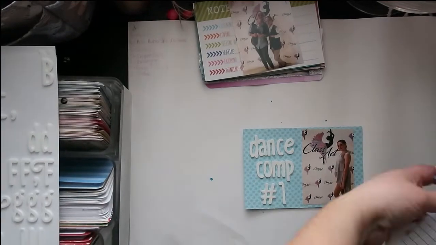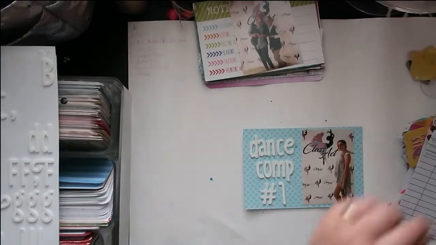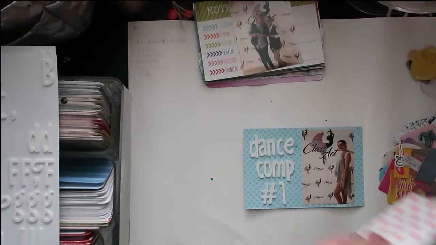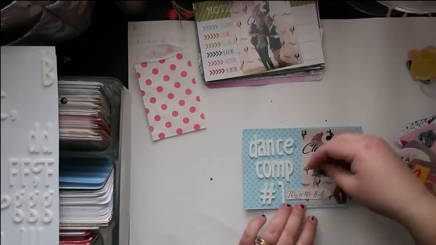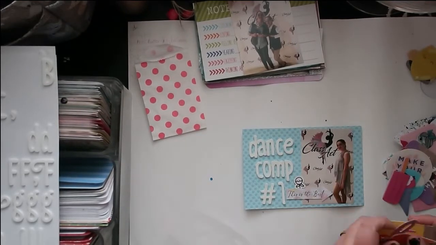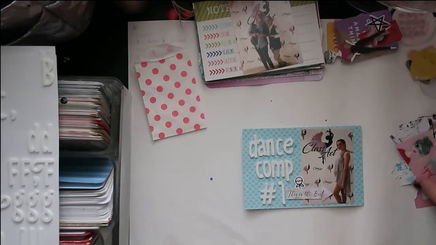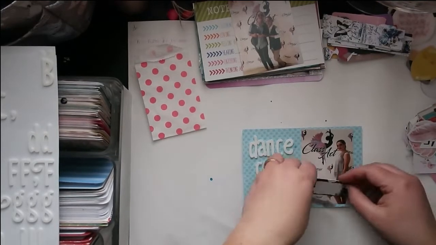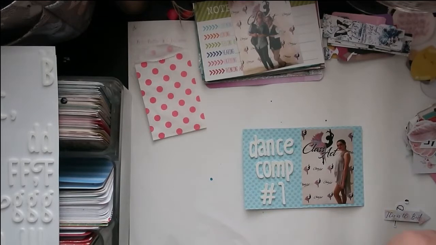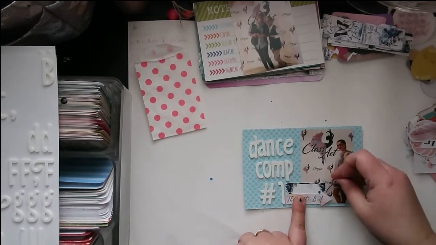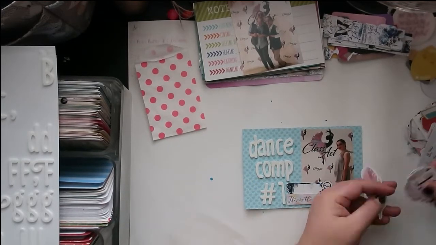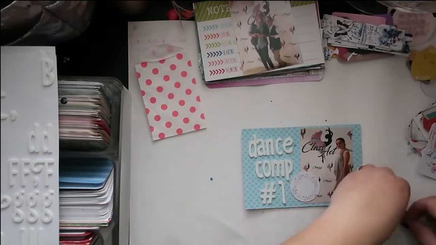So my goal for this one in using my alphas was to take this one set of thickers. I just went through my stash and looked for some white thickers because I knew I wanted the color white, and then I decided to pull these ones out, and I was going to make all the titles I needed for these two cards, the front and back, with just this set of thickers. And it actually worked out really good.